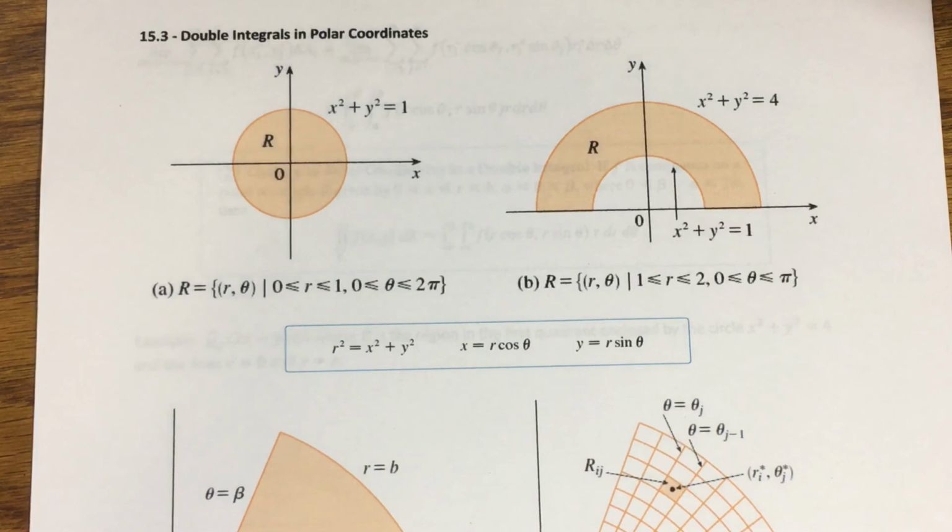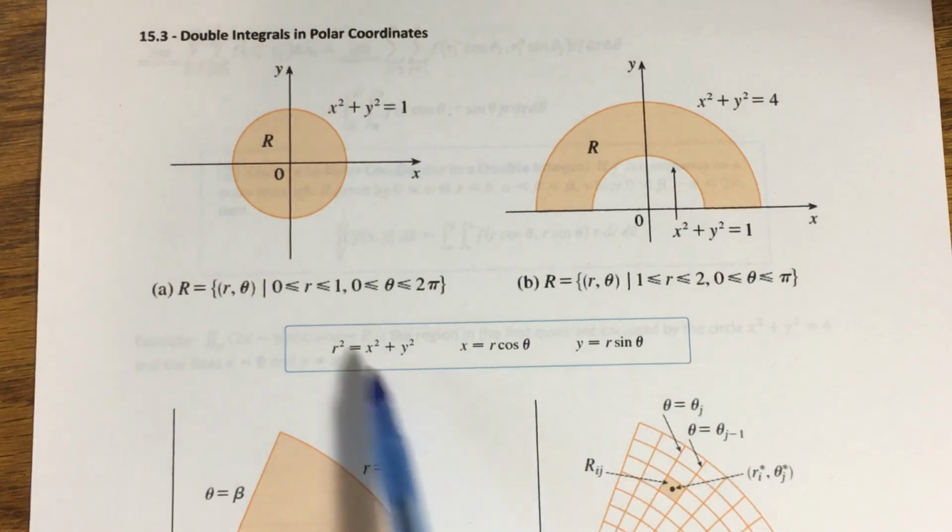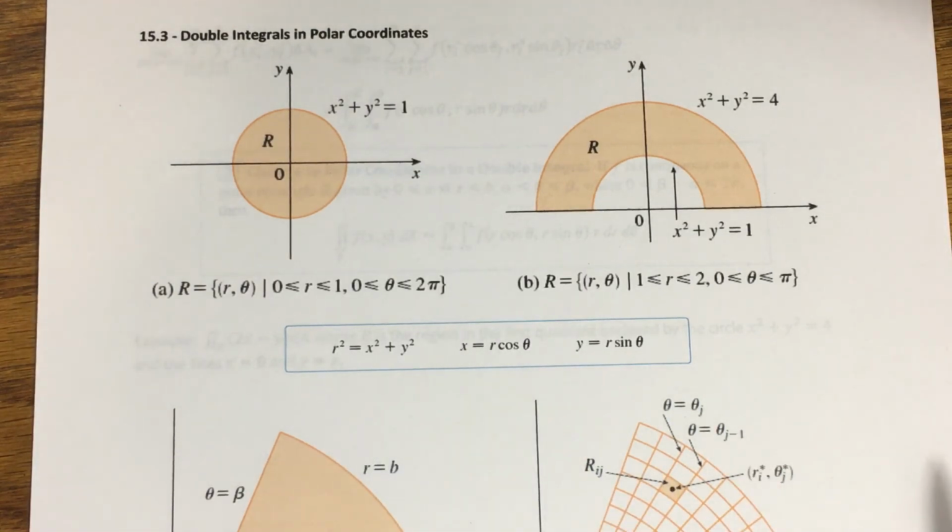Now, because we're going to be converting back and forth between rectangular coordinates, that's x and y, and polar coordinates, that's r and theta, we need to recall some of our conversion formulas. So we have r squared equals x squared plus y squared, x equals r cosine theta, y equals r sine theta. You derive these in trigonometry. You probably rederive them in calculus 2 when we start using polar coordinates again. So I'm not going to derive those here. You should be pretty familiar with those.